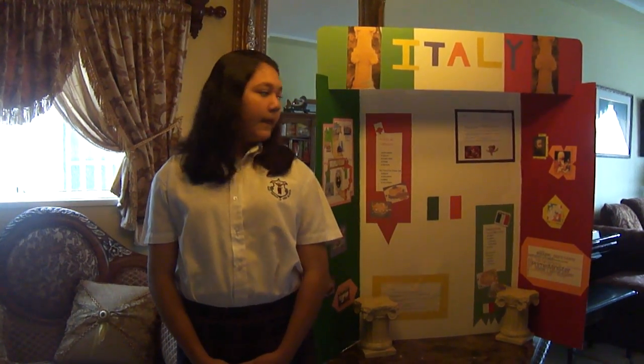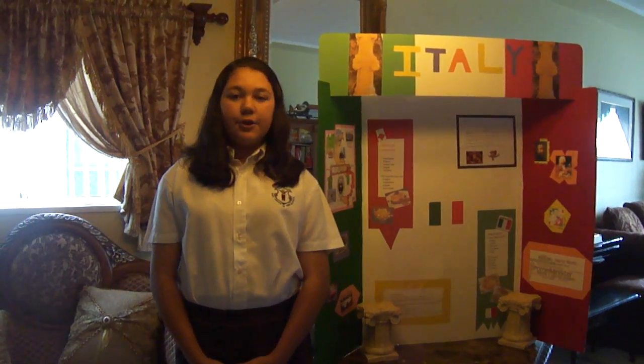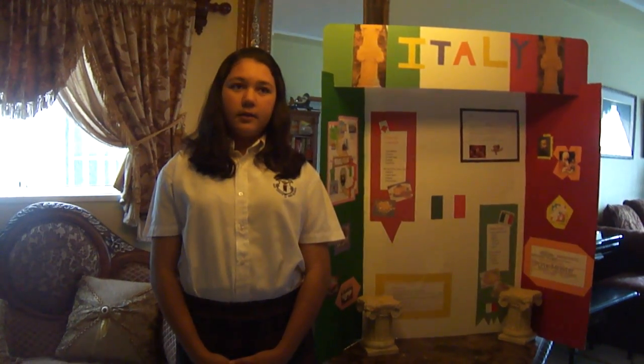Young people usually live with their family until they're in their 30s, even if they have a job. But then, when their parents retire, they go off with their own family. Italy's government is a Republic, and their leader, the Prime Minister, is Mario Monti, and their president is Giorgio Napolitano. He is the 11th president of the Italian Republic.